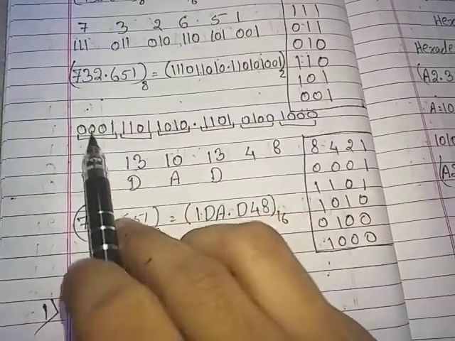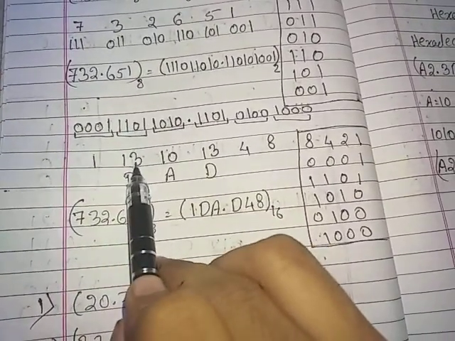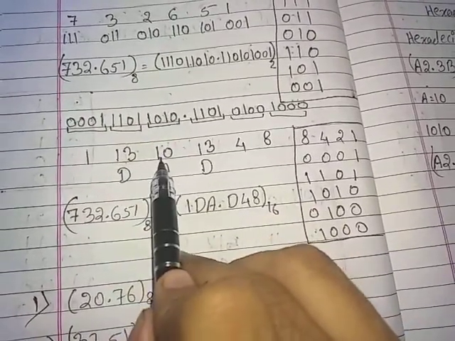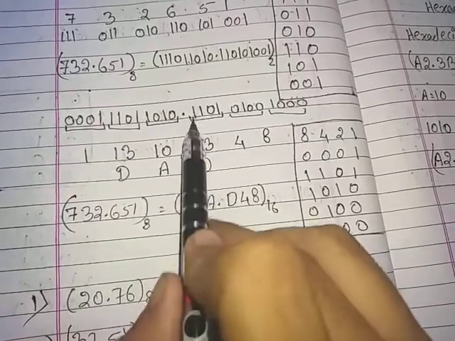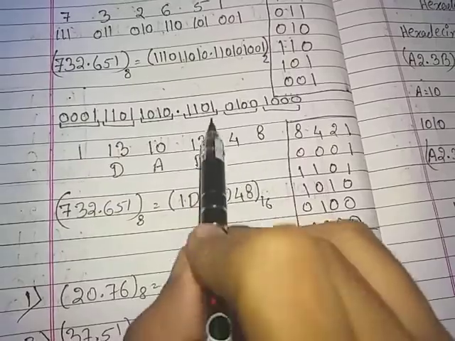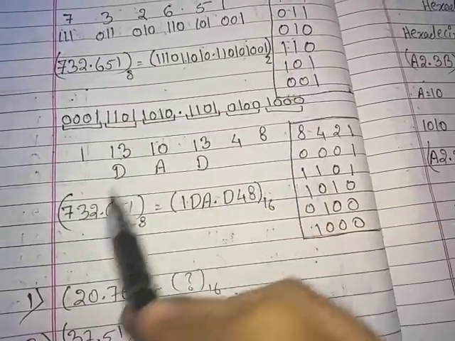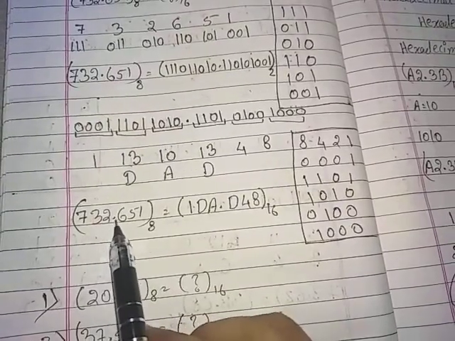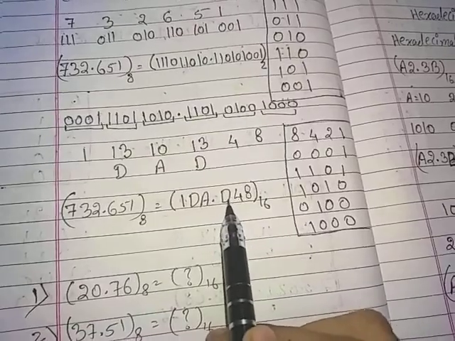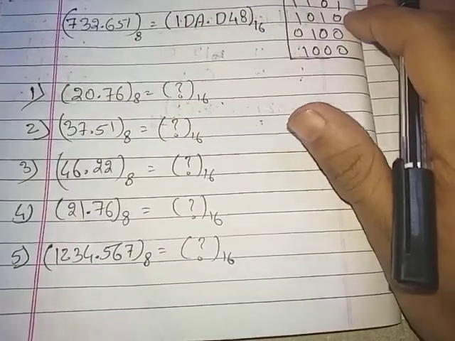So we have 0001 that is equal to 1, 1101 that is equal to 13 in hexadecimal, that is D. 1010 is equal to 10 in hexadecimal, it is A. 1101 that is equal to 13 in hexadecimal, it is written as D. Now 0100 that is 4 and 1000 that is 8. So we have 732.651 radix 8 is equal to 1DA.D48 radix 16. Here are some practice questions.